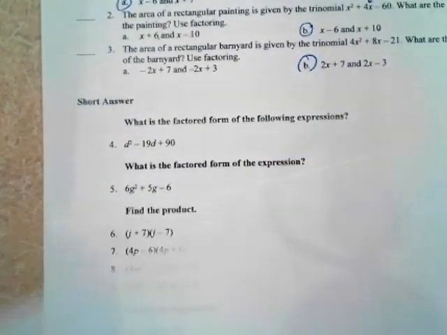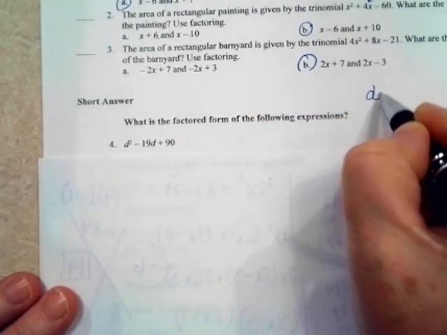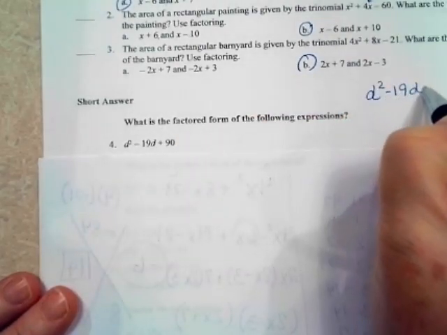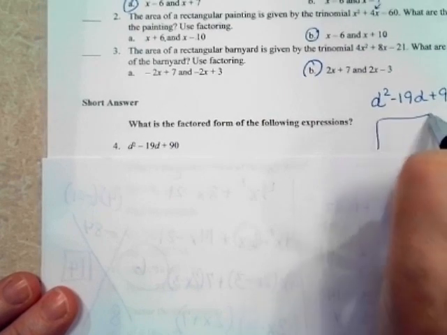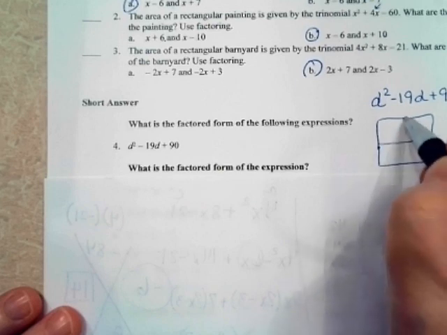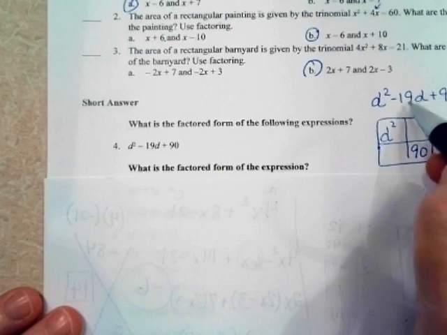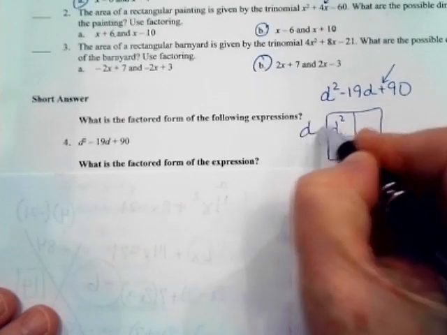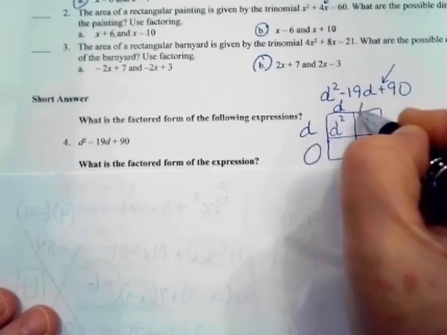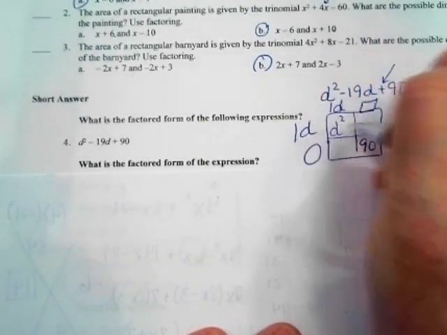Number 4 says, what is the factored form? And it is d squared minus 19d plus 90. Well, remember, you're going to draw your box. D squared and 90. Now, that sign is positive, which tells me that these two items have different signs. One's positive and one's negative. We know there's a d here and here.